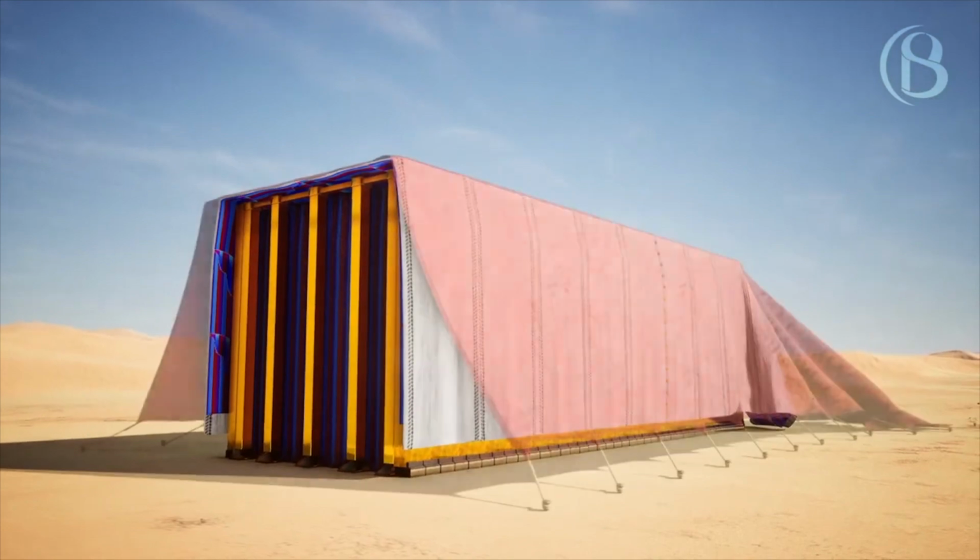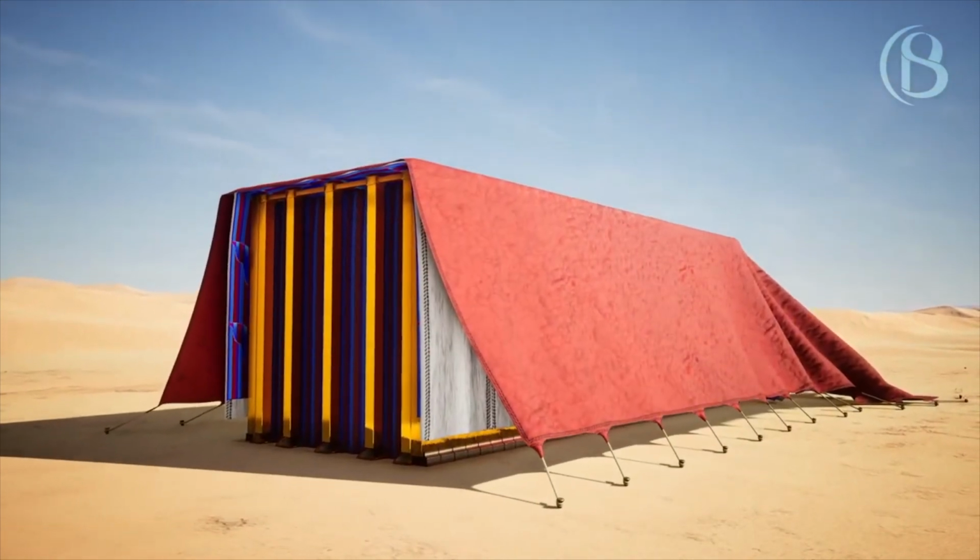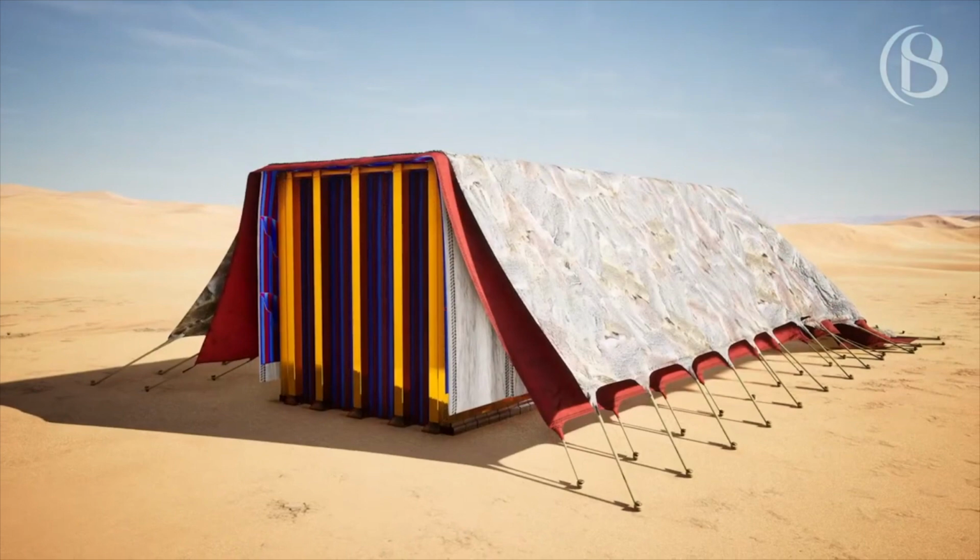You shall also make a covering of ram skins dyed red for the tent, and a covering of badger skins above that.